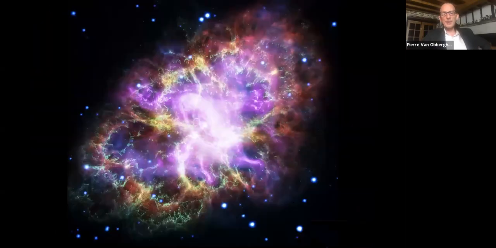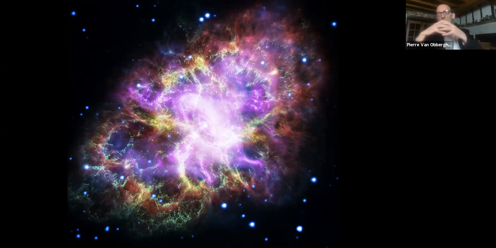But there is another nebula like this one. This is called the Crab Nebula. And when a star is very big, after a certain time, when it dies, it will explode into a supernova. Before, it was only hydrogen. A star is a big ball of hydrogen.